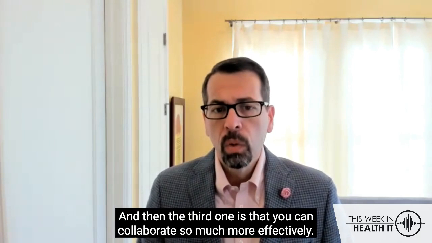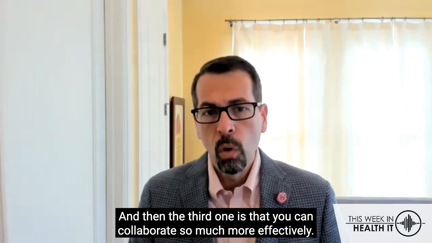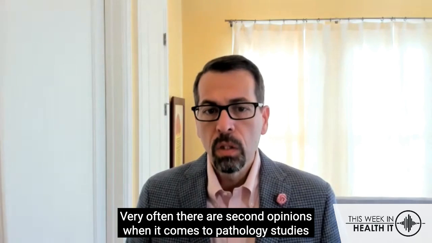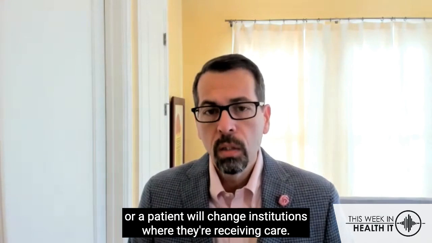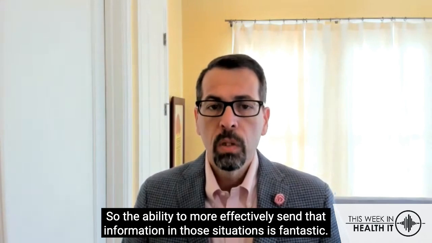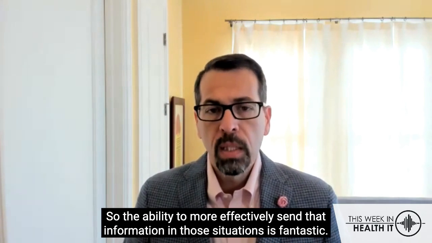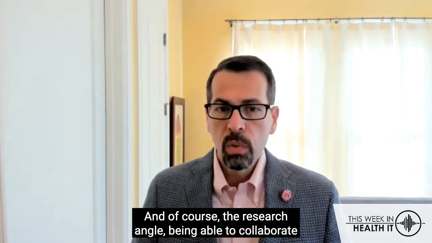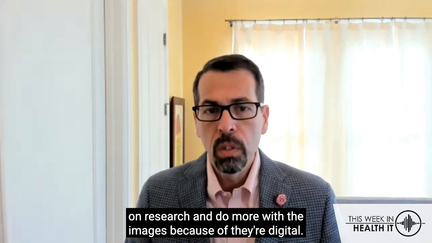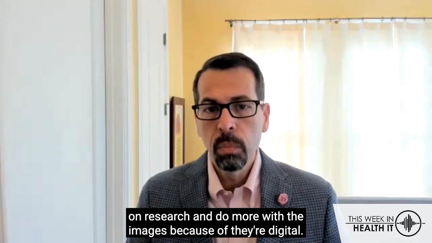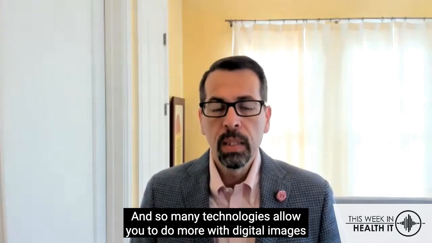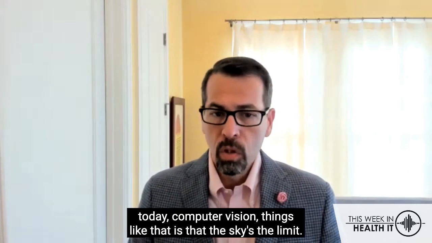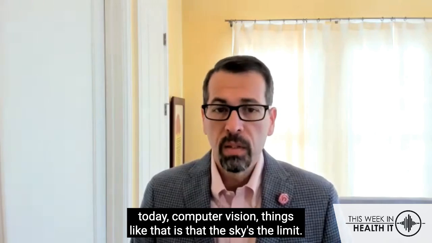And then the third one is that you can collaborate so much more effectively. Very often there are second opinions when it comes to pathology studies, or a patient will change institutions where they're receiving care. So the ability to more effectively send that information in those situations is fantastic. And of course, the research angle, being able to collaborate on research and do more with the images because now they're digital. And so many technologies allow you to do more with digital images today. Computer vision, things like that, is the sky's the limit.